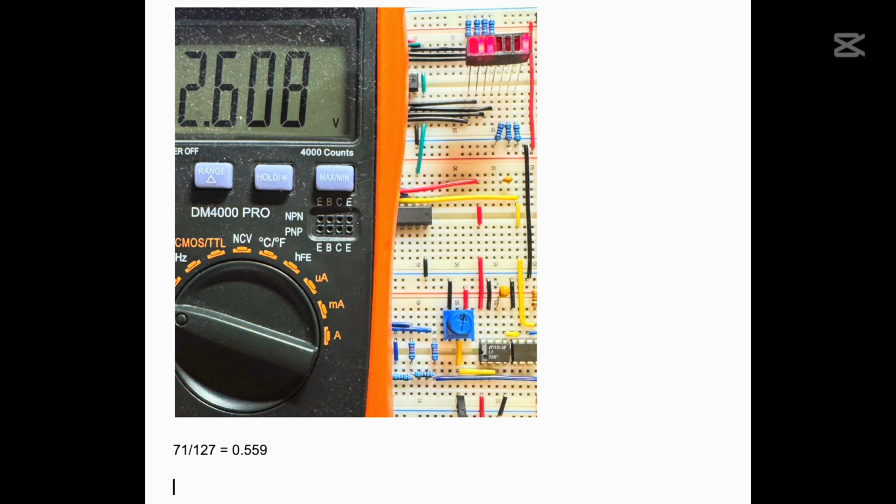This is still not 2.6, because you want to take 0.559 and multiply it by the supply voltage, which is 5 volts. Multiply it by 5, and you get 2.7, which is pretty close to 2.6. It's not exact because it is an approximation. Because it's only 7 bits, it can't be super precise, and this binary value is not exactly 2.6, and it really never will be 2.6.